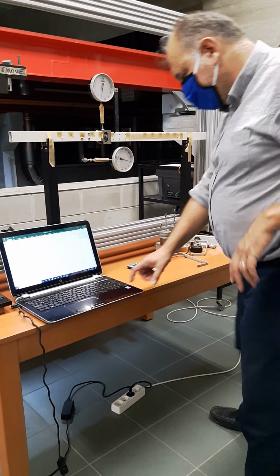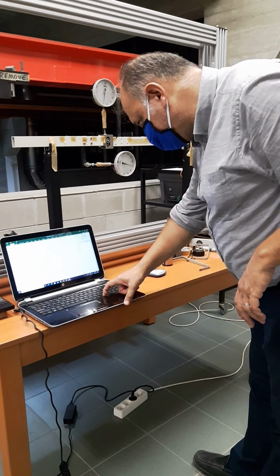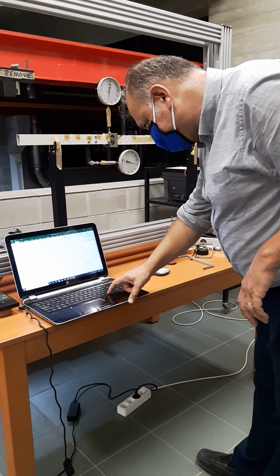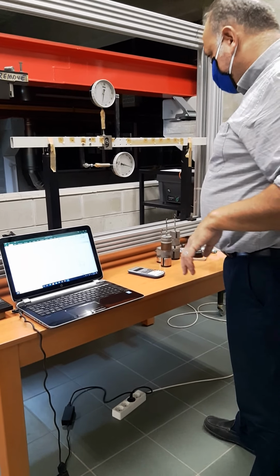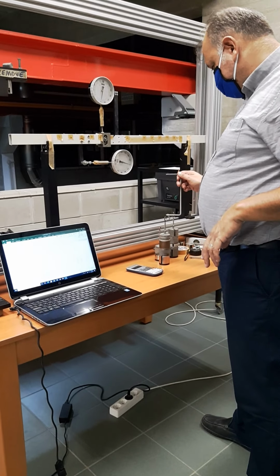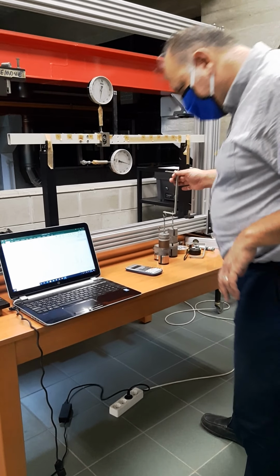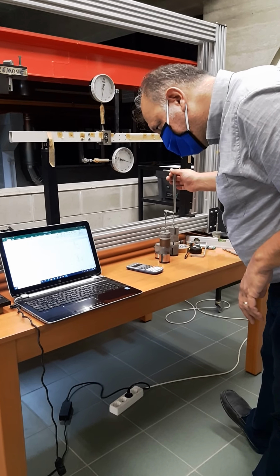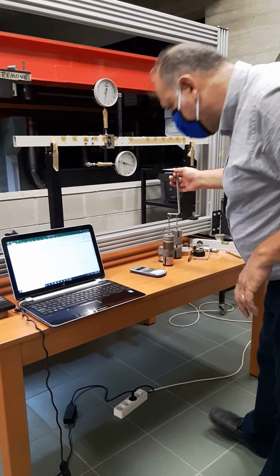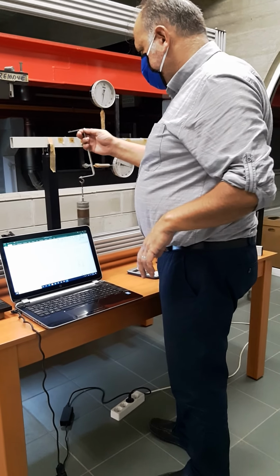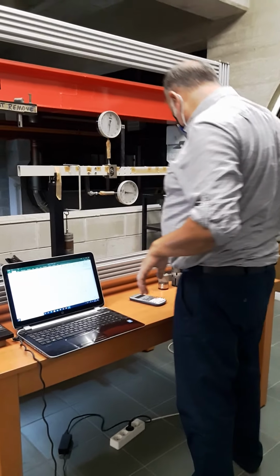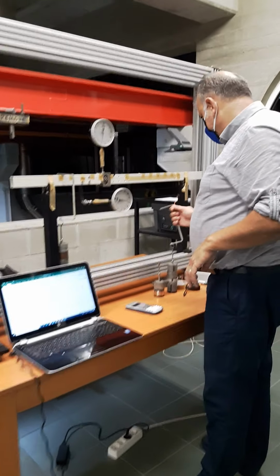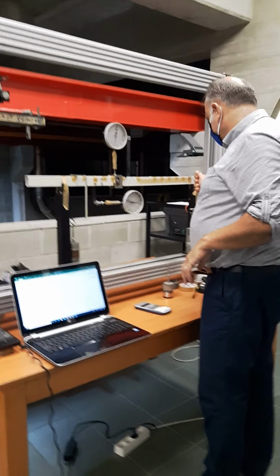Now we will go to the symmetrical loading, having the load at 50 from the left support as well as 50 from the right support.